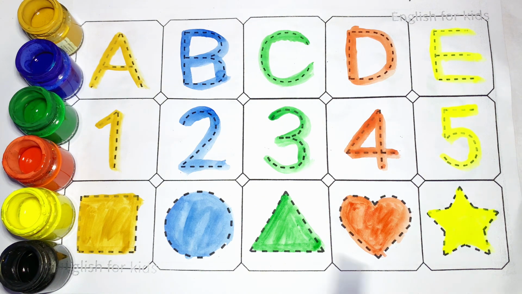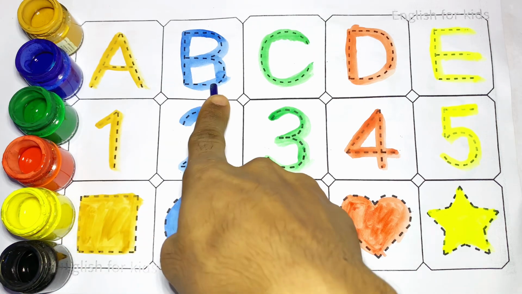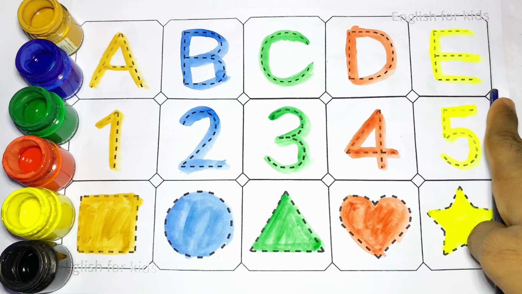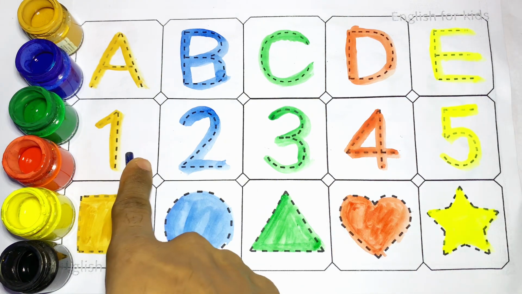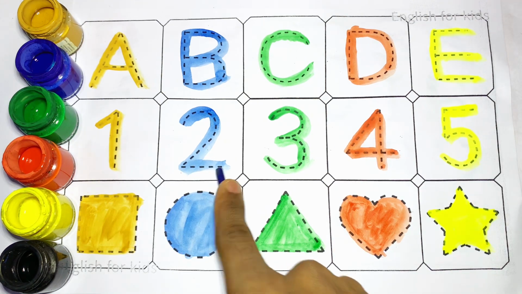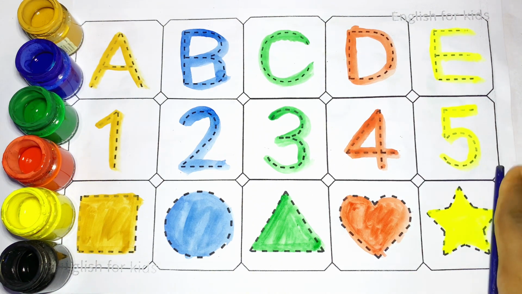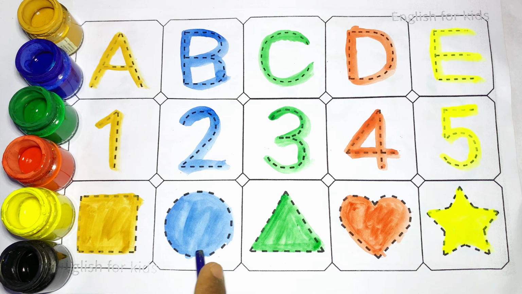Kids, today we drew A, B, C, D, E. Numbers 1, 2, 3, 4, 5. Shapes: square, circle, triangle, heart, and star.